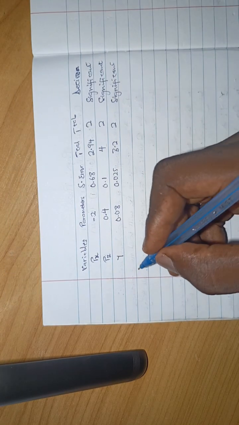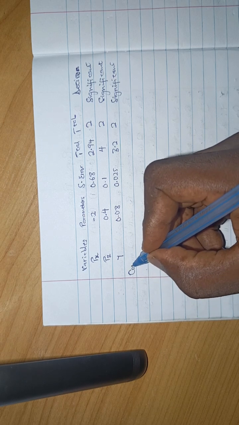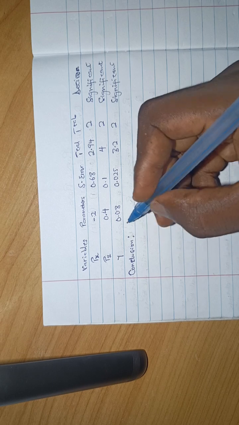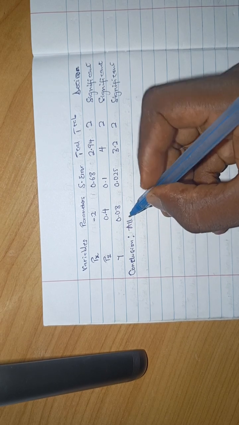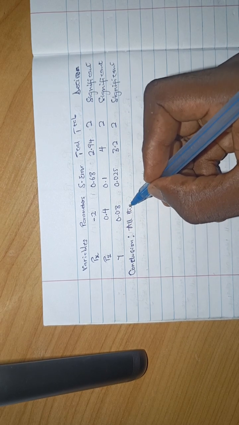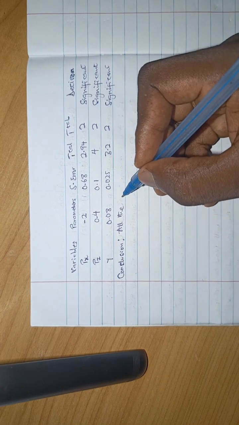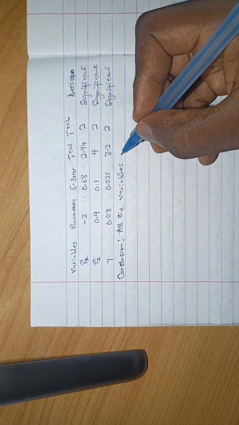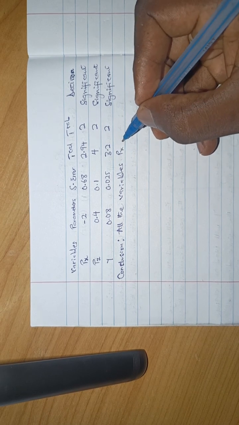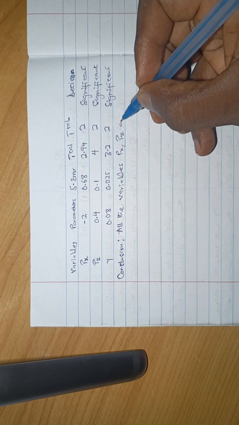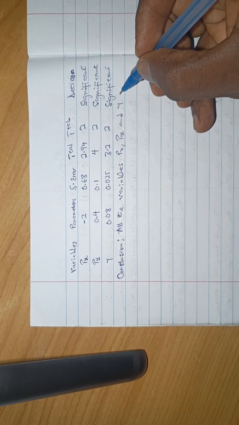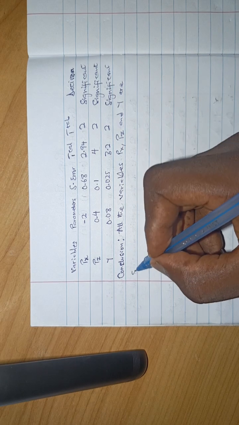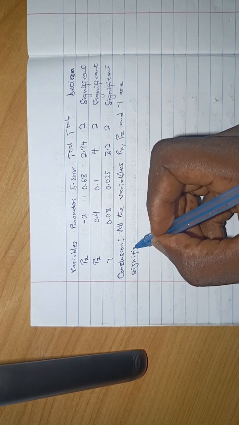So now that you are done to explain, you say conclusion. Okay, so the conclusion is that all the variables, so we have px, pz, and y, are significant.